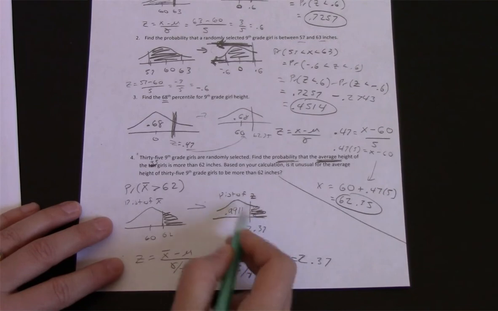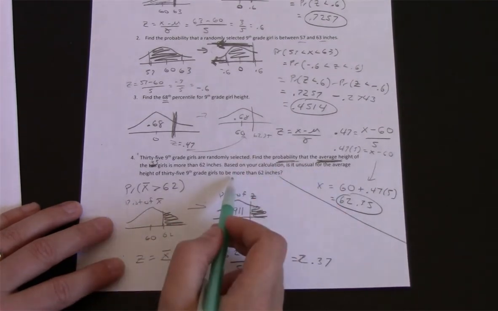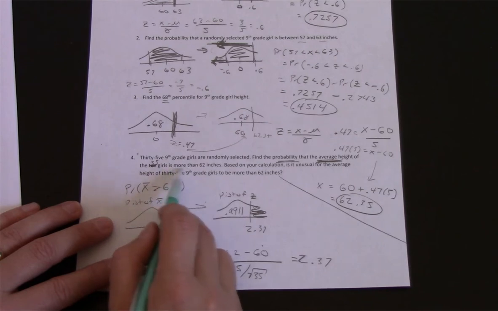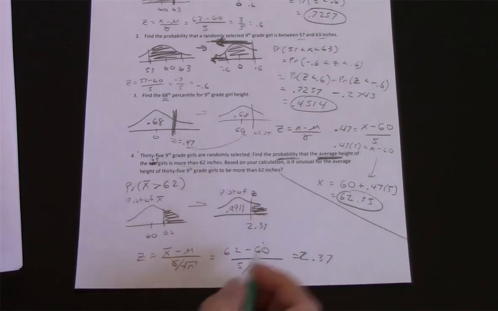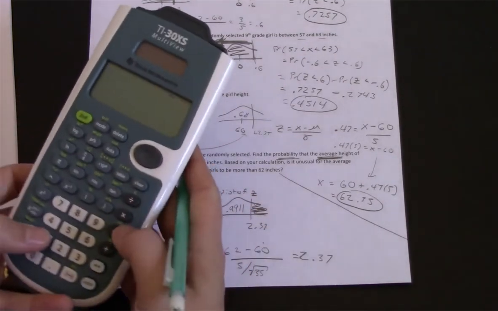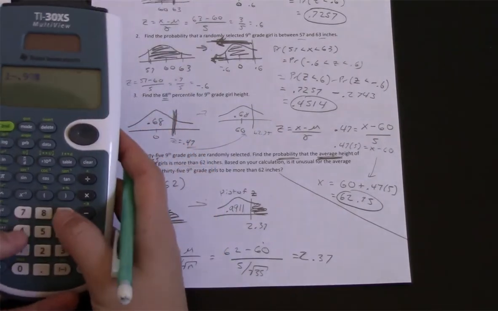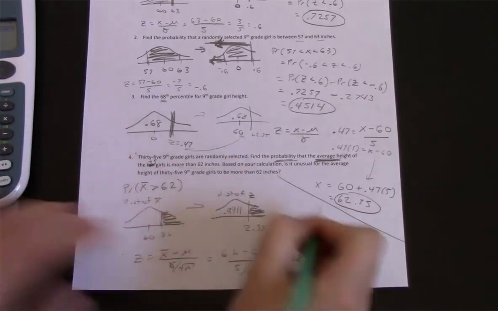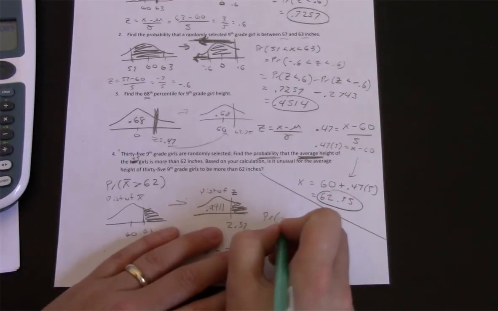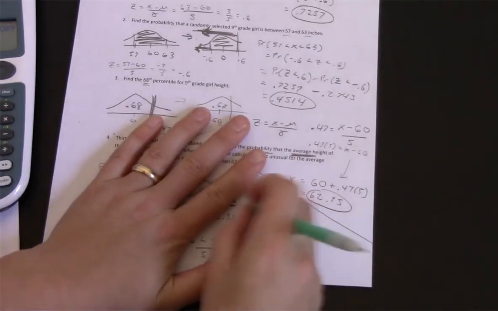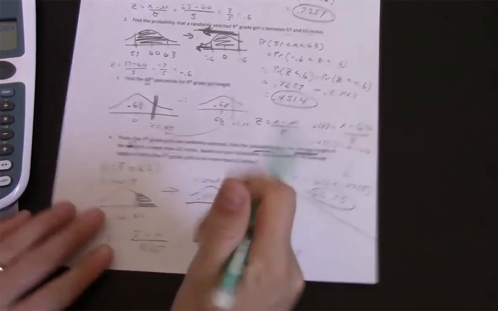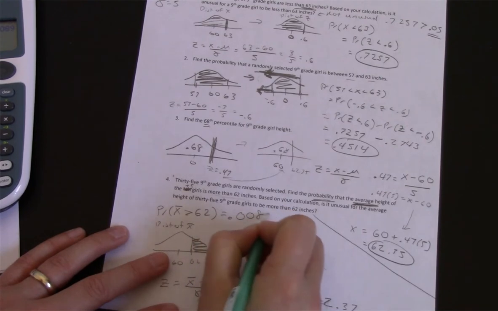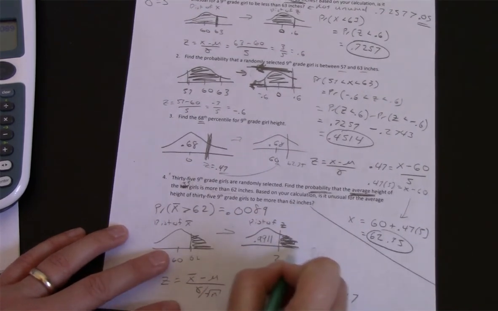If I want to know the probability that the average for 35 girls is more than 62, then I need to do 1 minus that. 1 minus 0.9911. Okay. So the probability equals 0.0089, which is what this area up top here is.